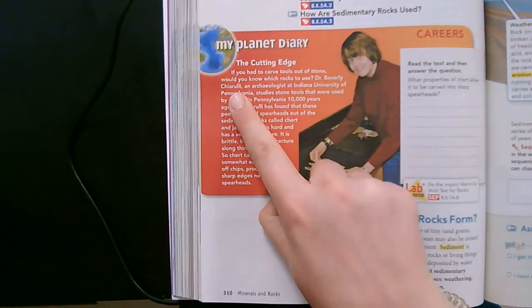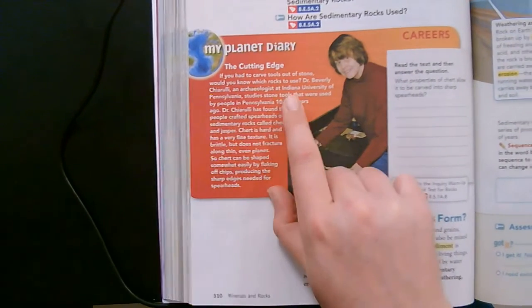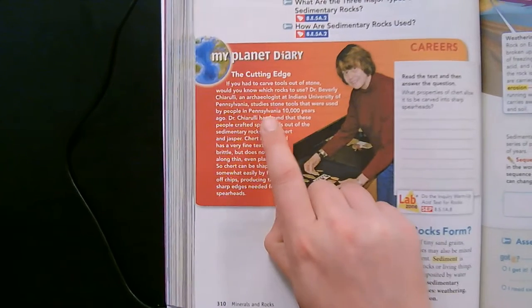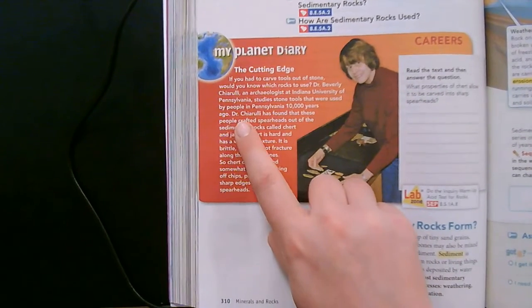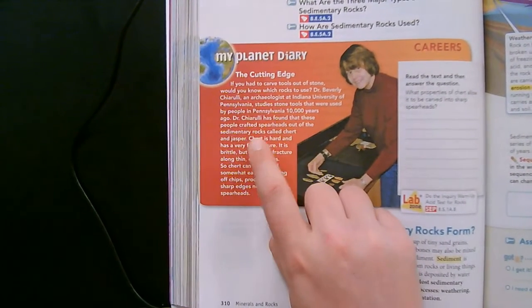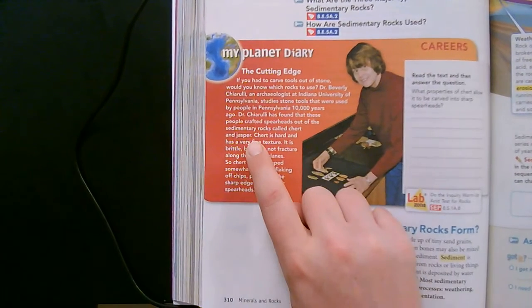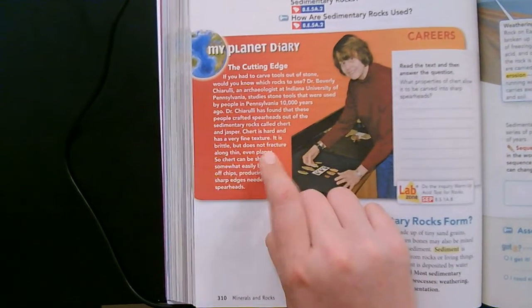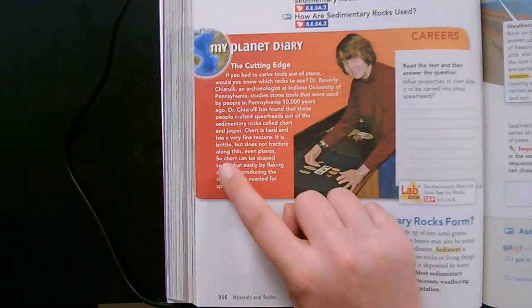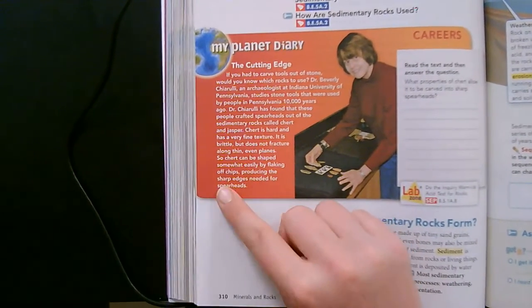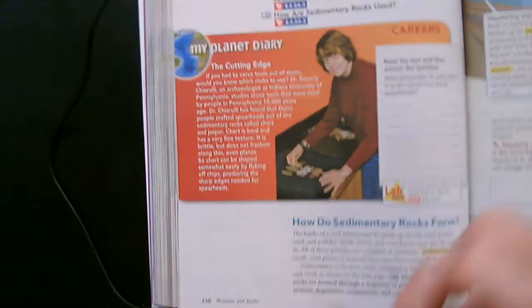Dr. Beverly Chirali, an archaeologist at Indiana University of Pennsylvania, studies stone tools that were used by people in Pennsylvania 10,000 years ago. Dr. Chirali has found that these people crafted spearheads out of the sedimentary rocks called chert and jasper. Chert is hard and has a very fine texture. It is brittle but does not fracture along thin, even planes. So chert can be shaped somewhat easily by flaking off chips, producing the sharp edges needed for spearheads.